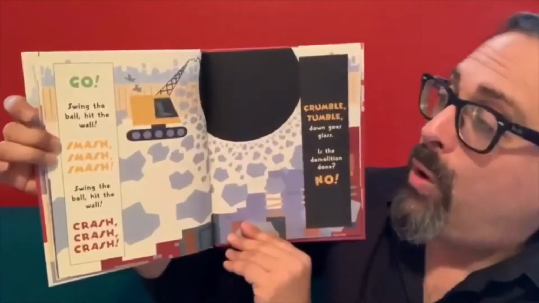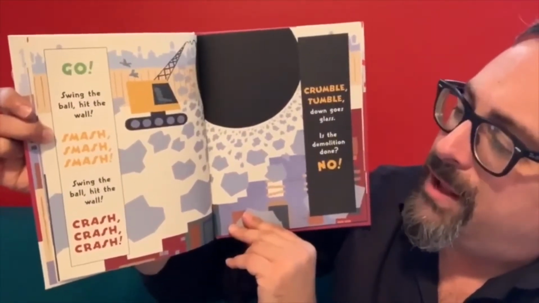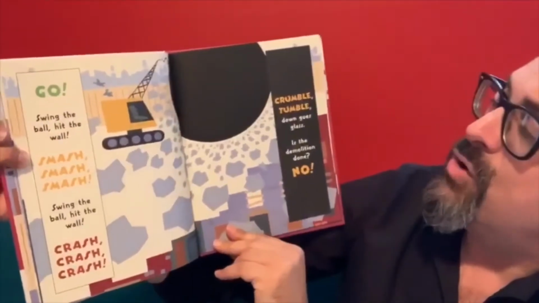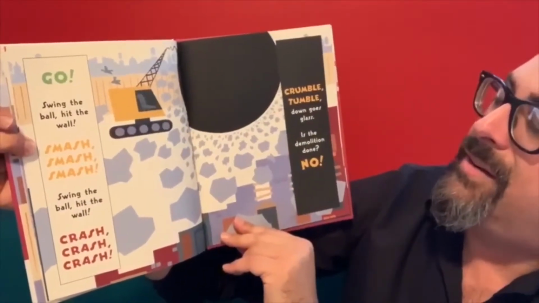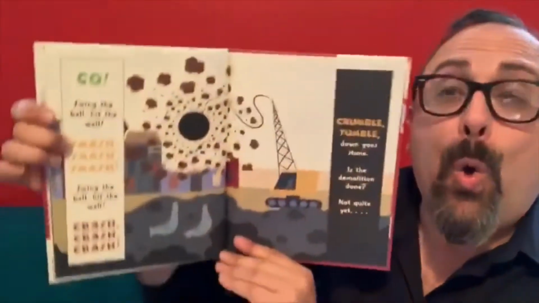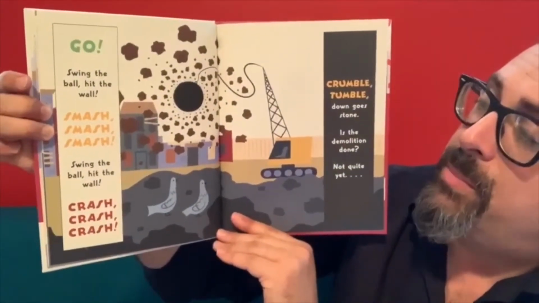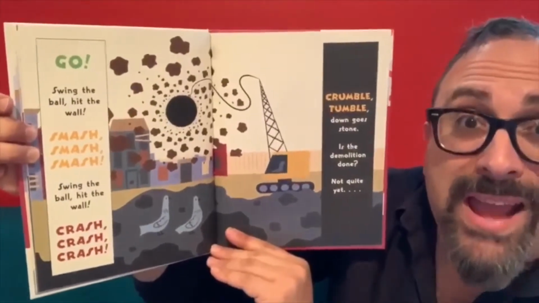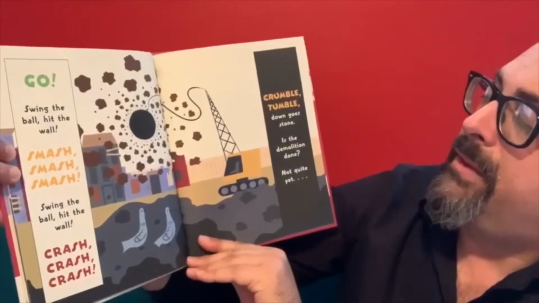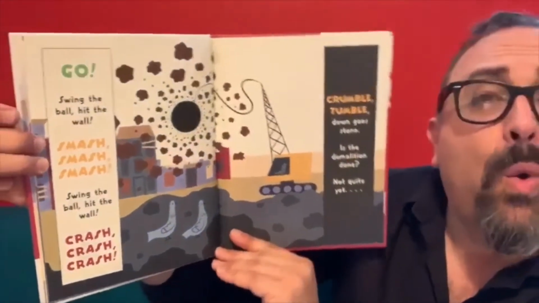No. The same again, down goes glass, and again, down goes stone. Is the demolition done? Not quite yet.